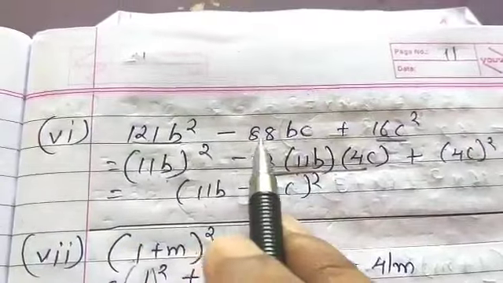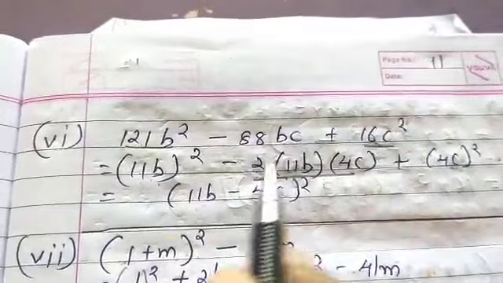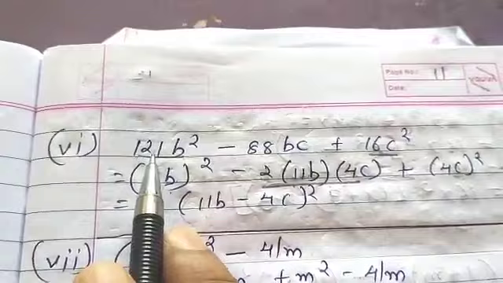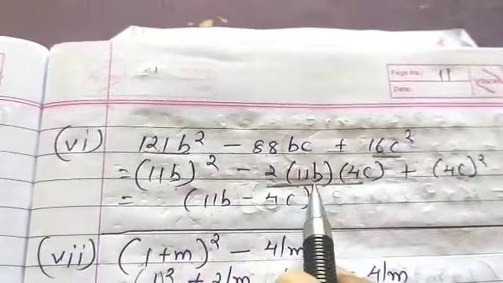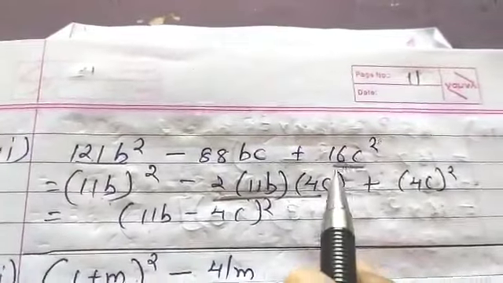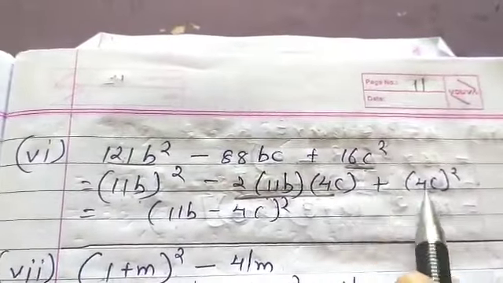Then the next one is 121b square minus 88bc plus 16c square. Here also the first term 121b square is the square of 11b, so (11b) whole square, minus 2 into first term into last term, plus 16c square is the square of 4c, so (4c) square.